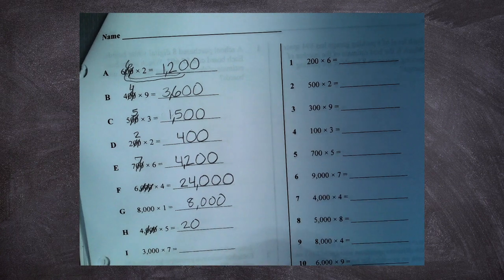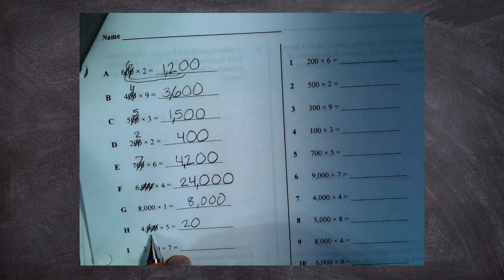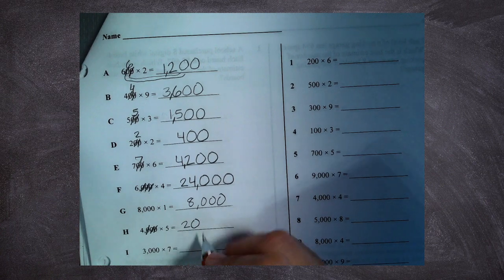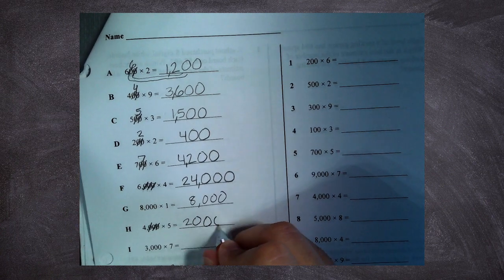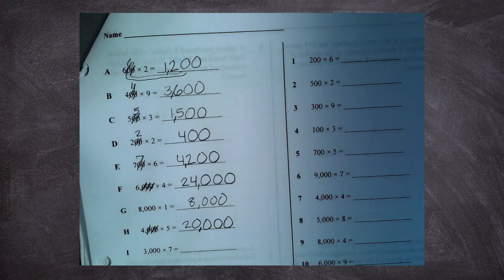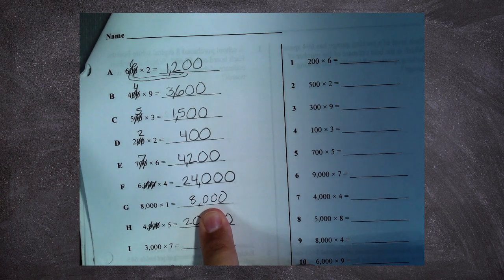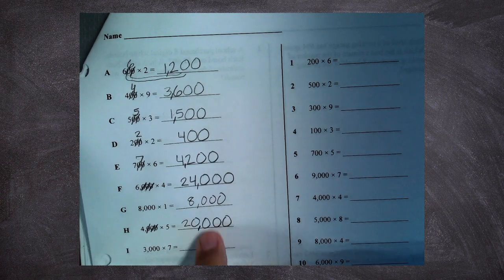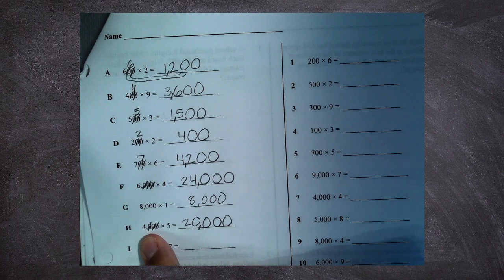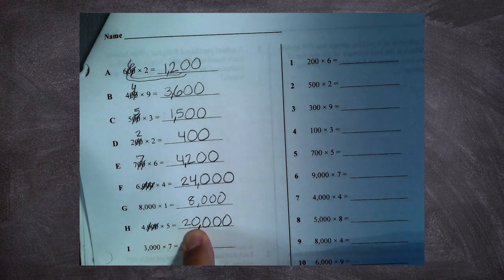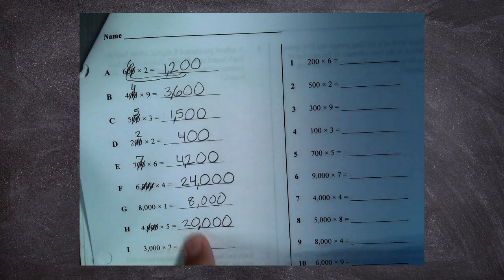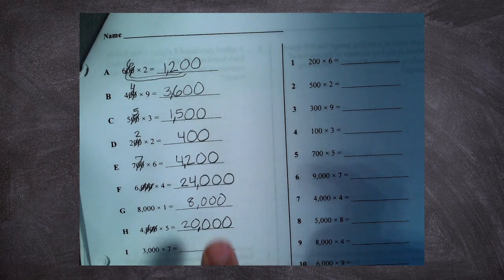And now I have to put those zeros back. I took away 3 zeros, which means I need to put 3 zeros back. 1, 2, 3. My answer should be 20,000. Now, on problems like H, don't get confused. My answer was 20. 4 times 5 equals 20. I have to put back the same amount of zeros I took away. So even though there's already 1 zero here, I still have to put 1, 2, 3 zeros.